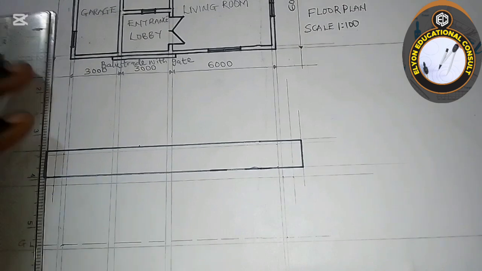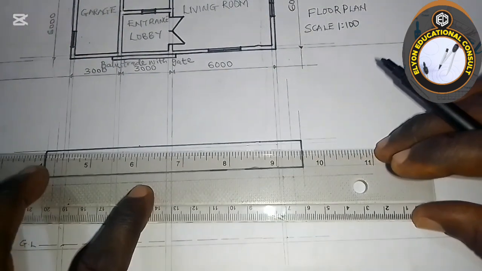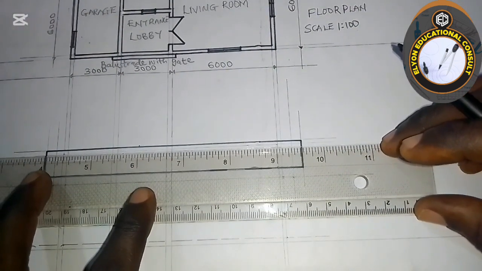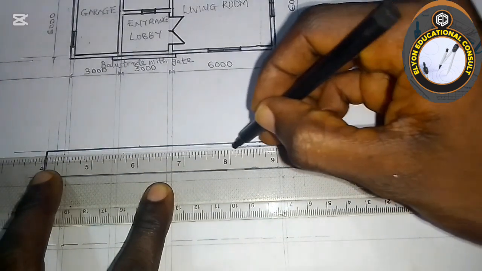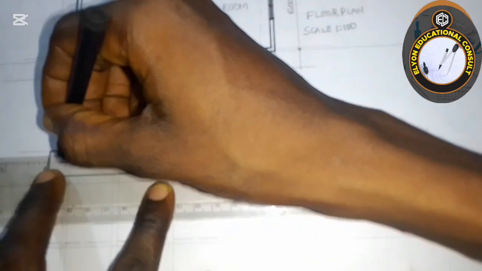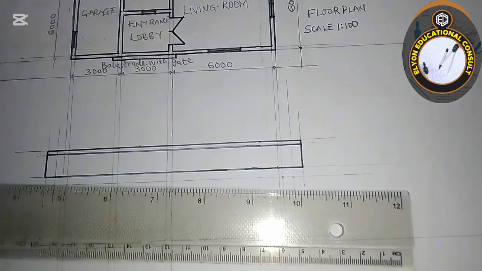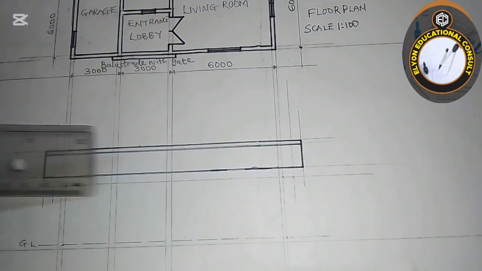Okay, the ridge cap, let me align the ridge cap now. Okay, that is the part for the ridge cap.